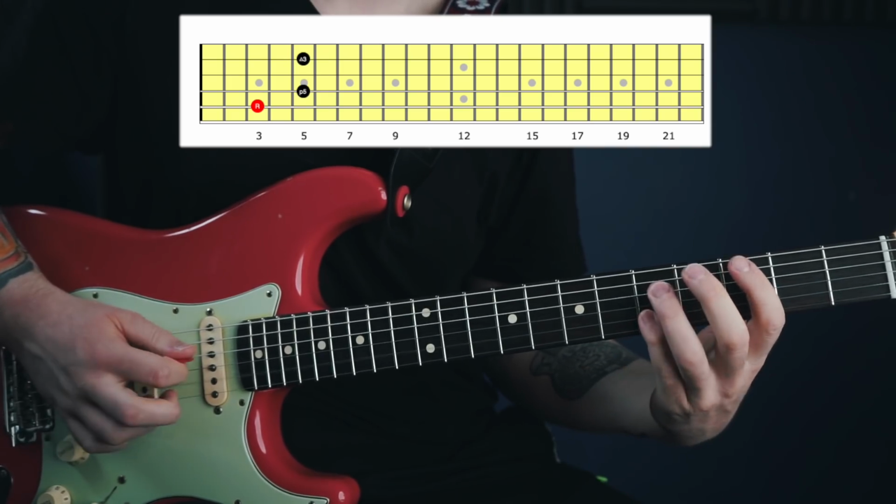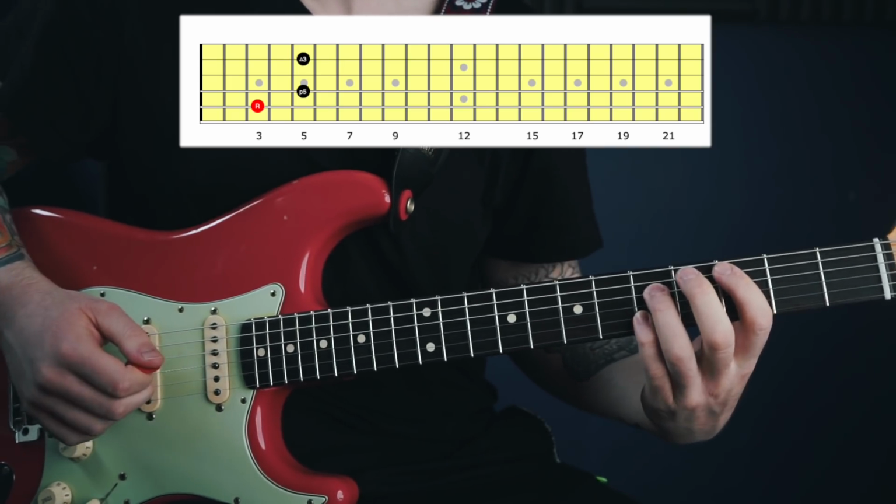With the spread voice version, the major third is played an octave higher than the root and the fifth. So there's a much wider range in pitch from the lowest to the highest note in a spread voice triad, and that's part of the reason as to why they sound so different to regular triad inversions.